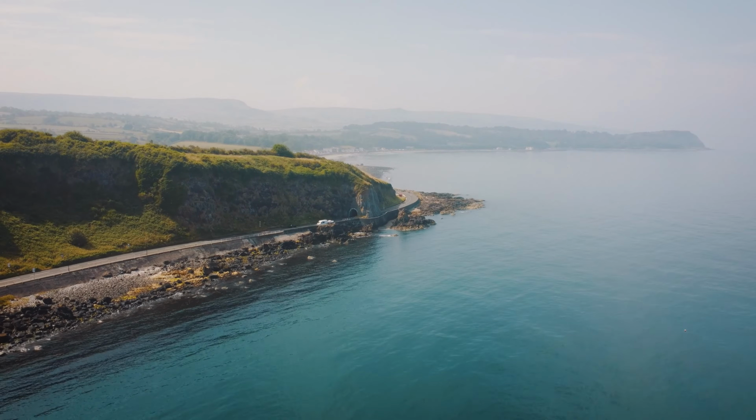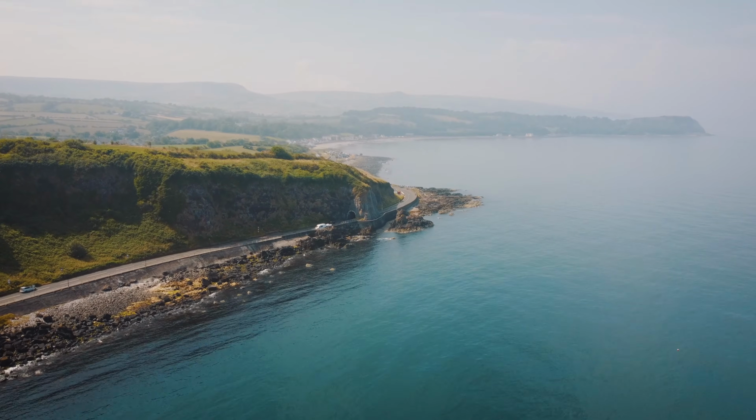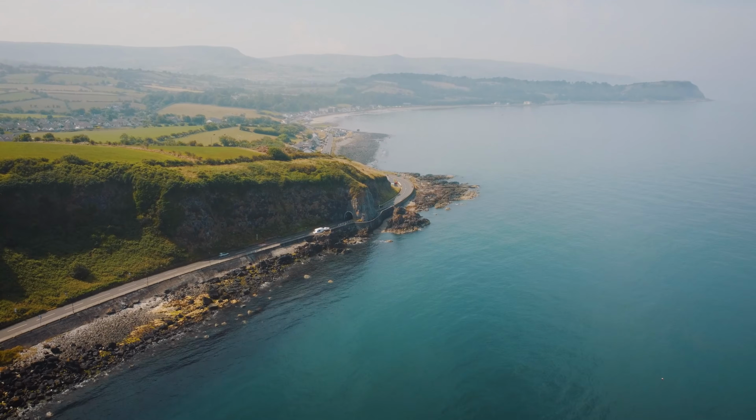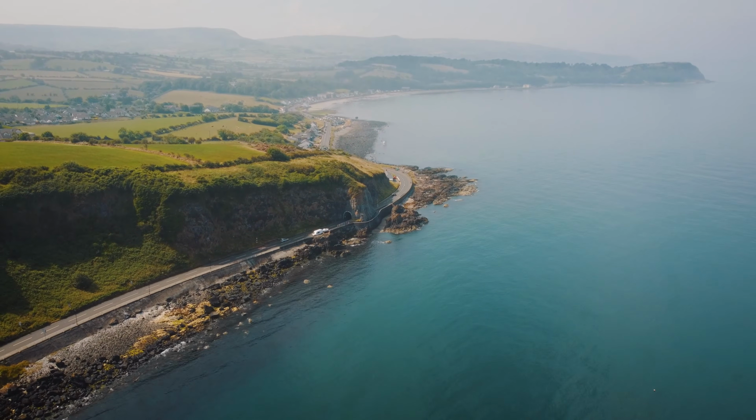And as you can see, the exposure is absolutely perfect. The location looks great, and I'm going to get perfect looking footage. And just by having that manual metering slightly underexposed to the minus 0.3 or minus 0.7, it's just going to give me that little bit more dynamic range in post.